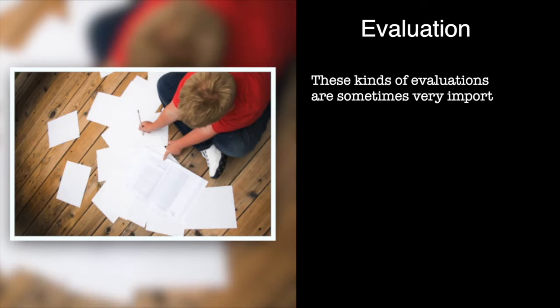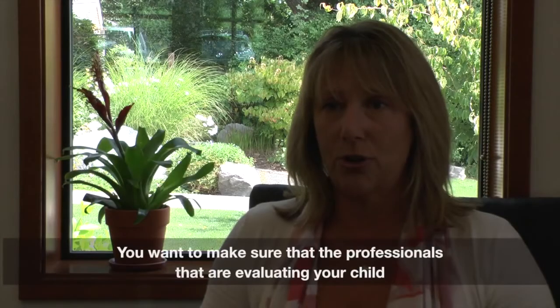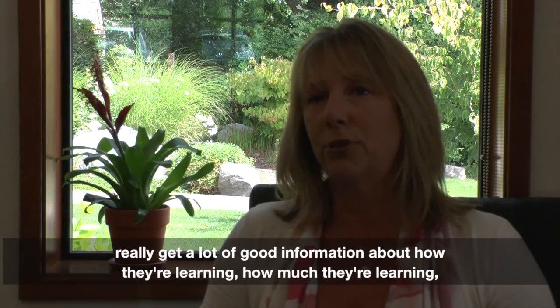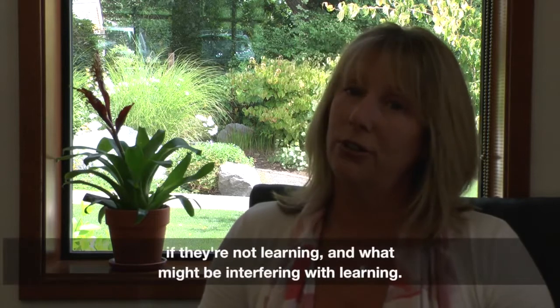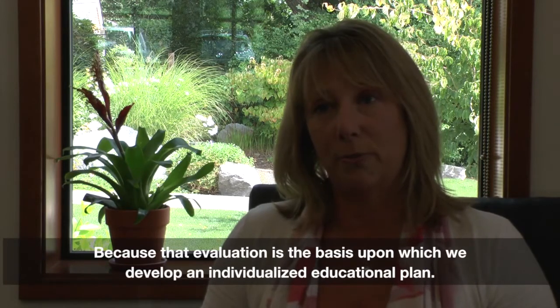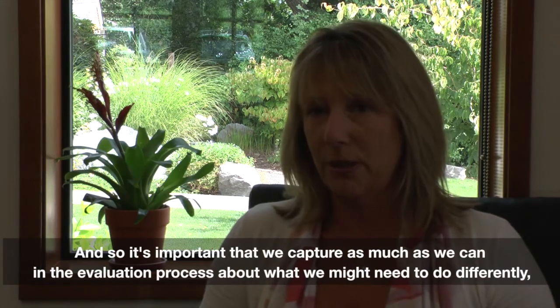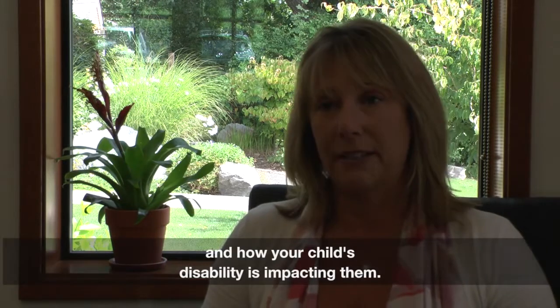These kinds of evaluations are sometimes very important to help the team see your child in a slightly different light. You want to make sure that the professionals that are evaluating your child really get a lot of good information about how they're learning, how much they're learning, if they're not learning, and what might be interfering with learning. Because that evaluation is the basis upon which we develop an individualized educational plan. And so it's important that we capture as much as we can in the evaluation process about what we might need to do differently and how your child's disability is impacting them.